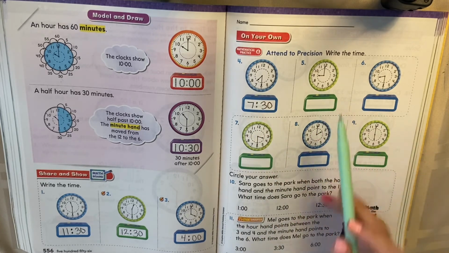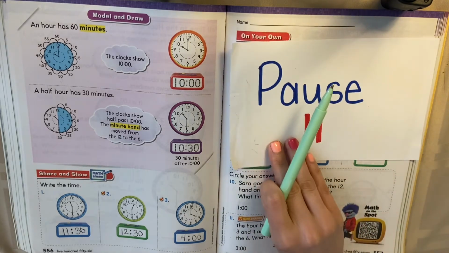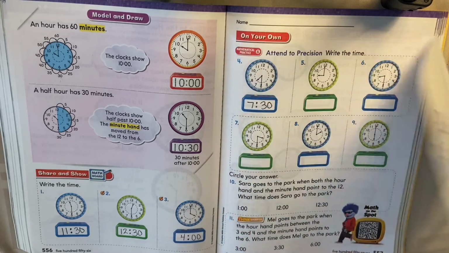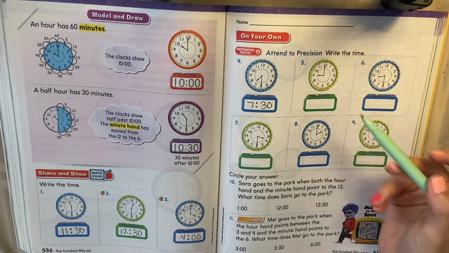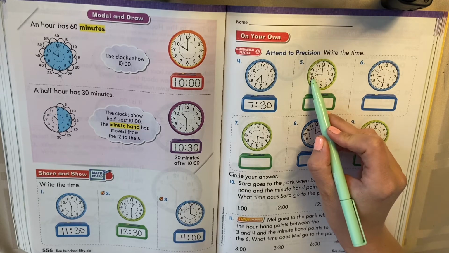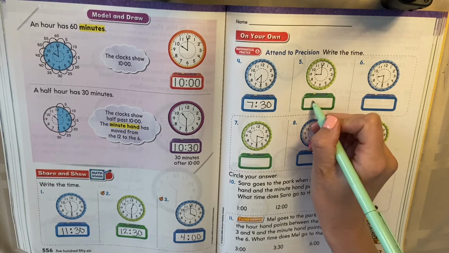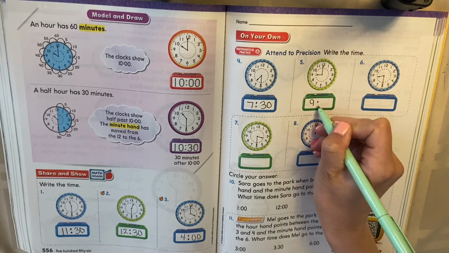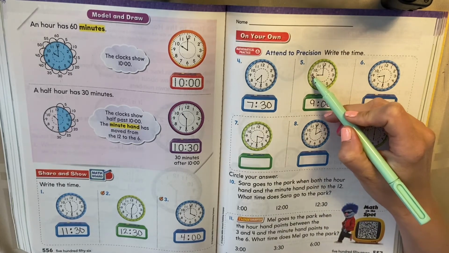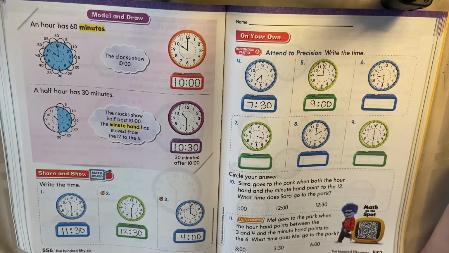I want you to try number 5. What time is it? Play when you're ready to check. All right, take a look. The hour hand's pointing right at the 9. So when it's right at the 9, we say it is 9 o'clock. And it's right at the number. The minute hand is right here at the 12, which is showing 0 minutes.